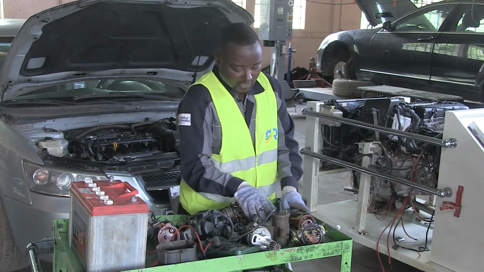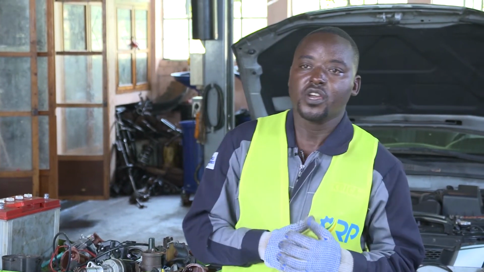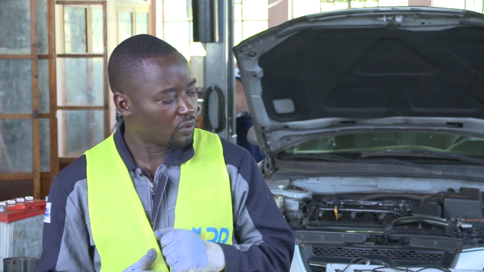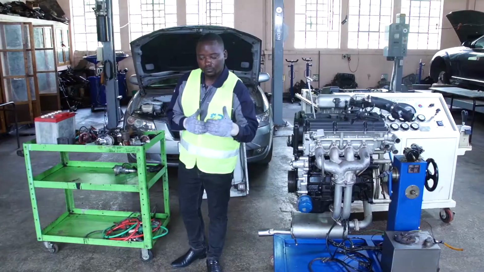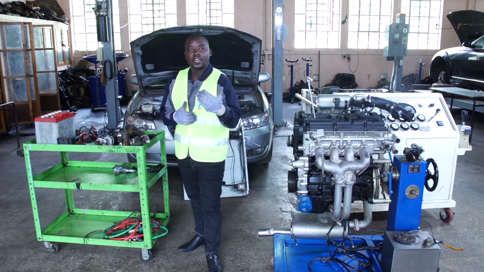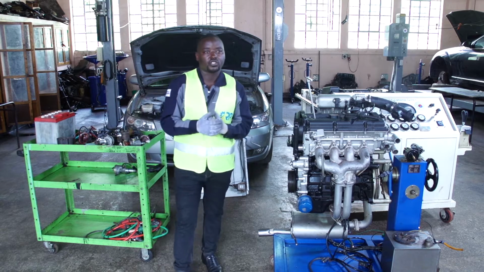The full electronic ignition system is divided into two types. We have the dual coil and we have the single coil ignition system.